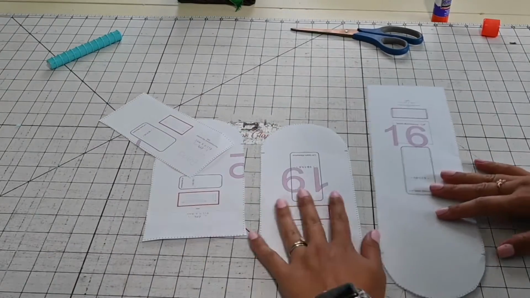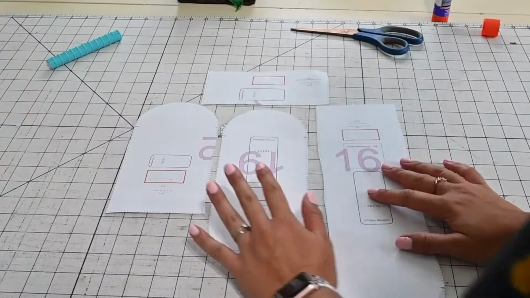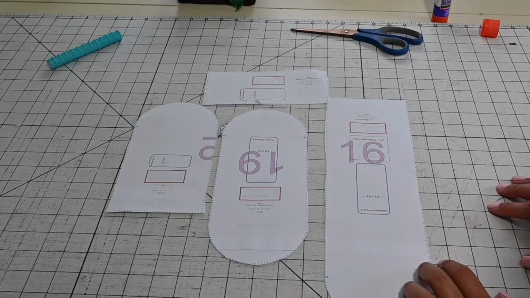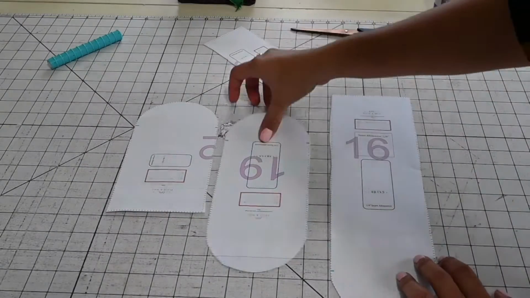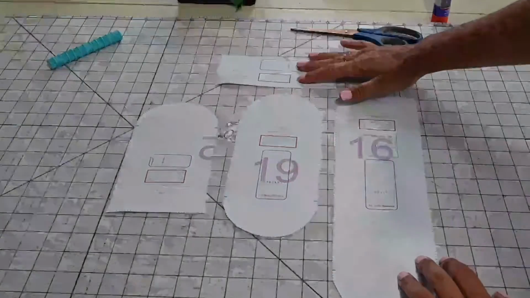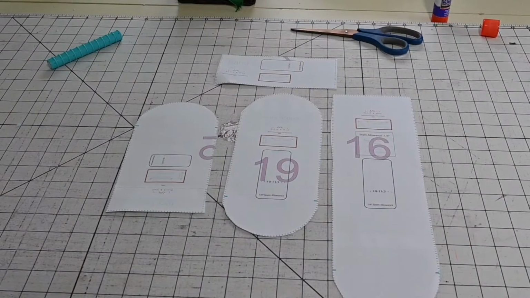Now, on that pattern, it tells you what kind of fabrics are best for your pattern, whatever pattern you're making. Since we're making the socks, we obviously have to find out what the best fabric is for the socks. And we want to do something that has a good stretch. So I'm gonna go look at my scraps and see what I have to make some socks out of.